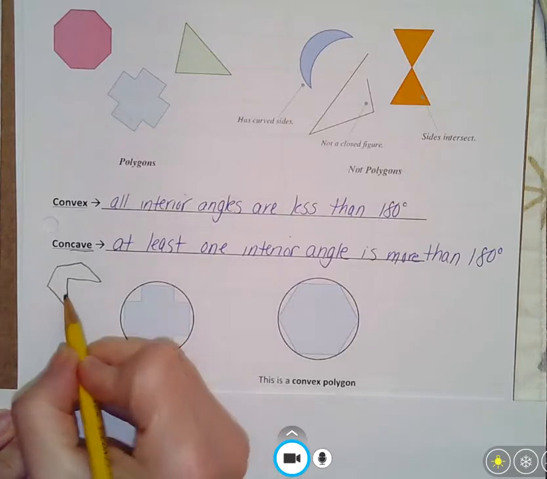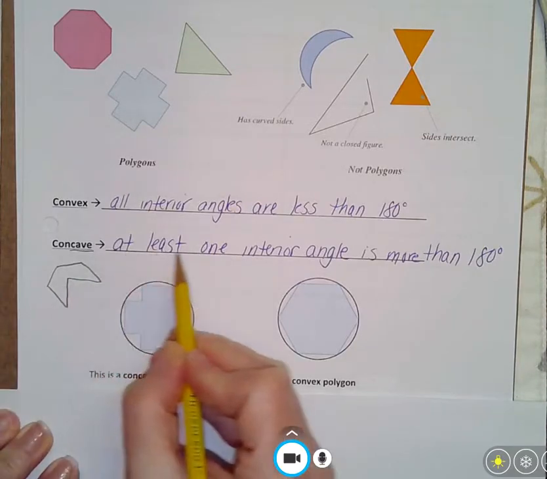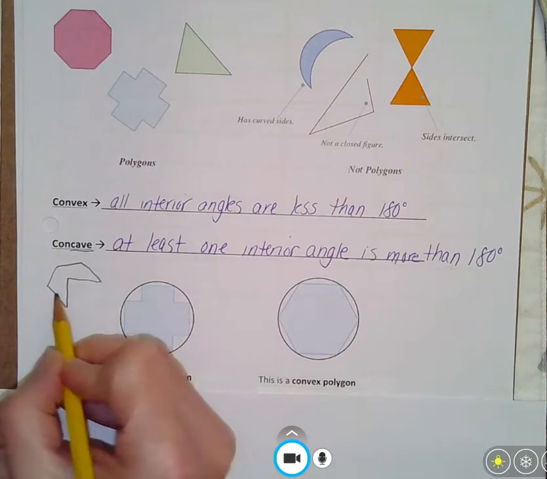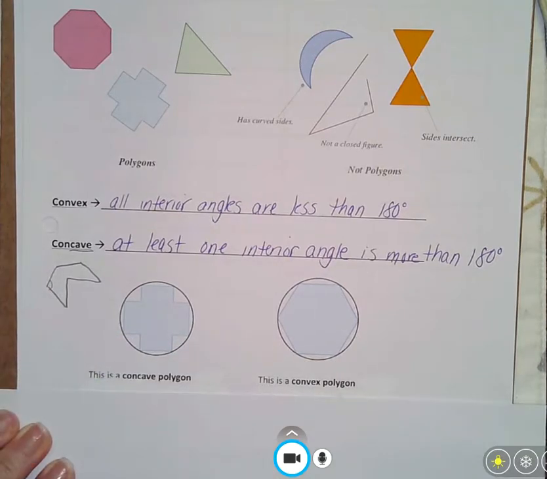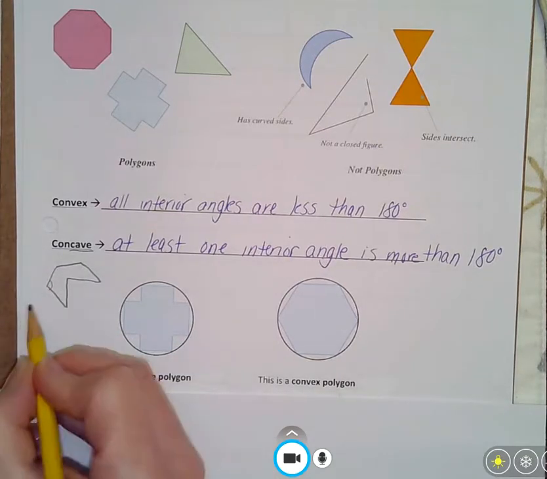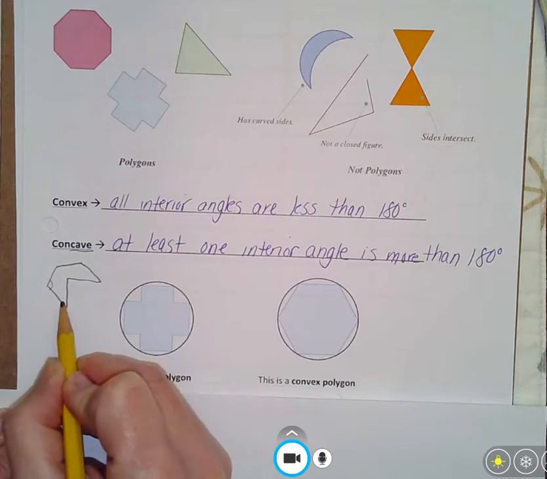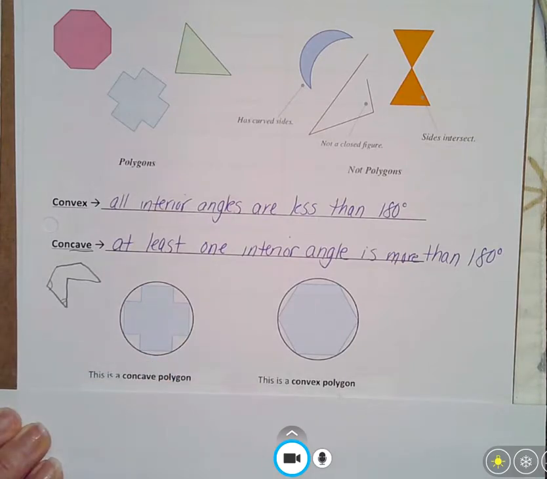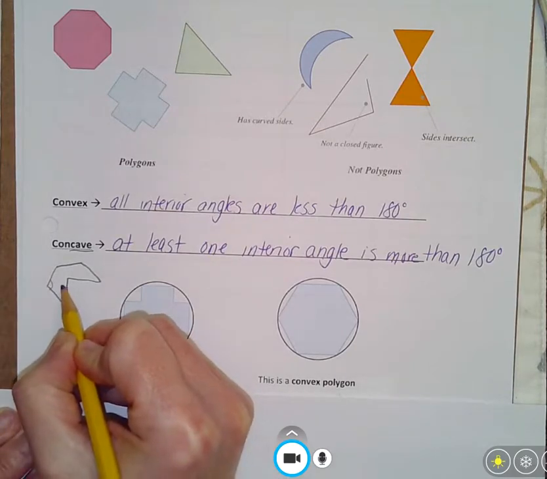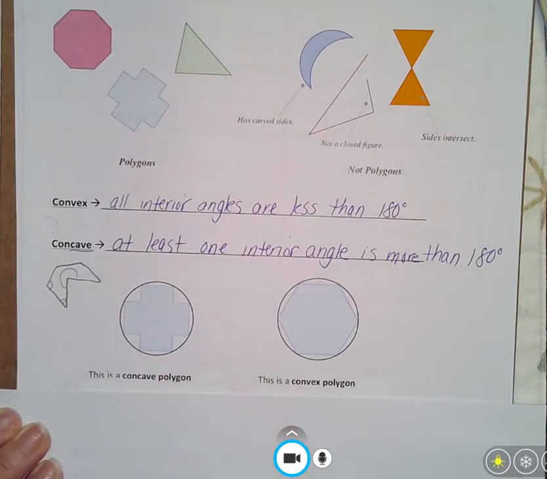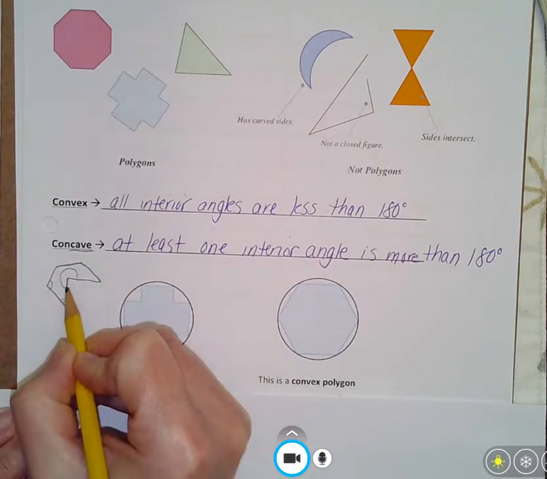Okay, so this is a concave polygon, and if we're following the definition, then we can see this angle here is definitely, well, there's the straight line, right? So it's less than a straight line, so it is less than 180 degrees. This guy here is less than 180 degrees, but then when you get to this guy, it goes more than a straight line, right?